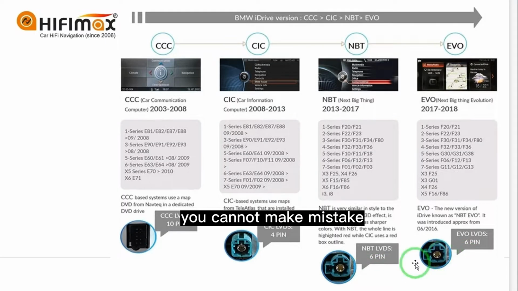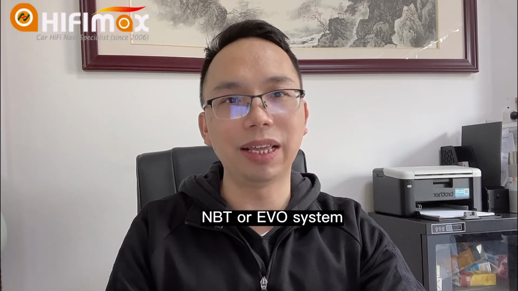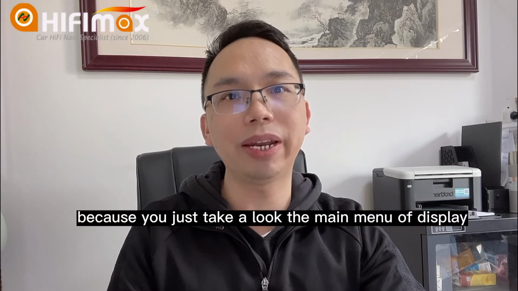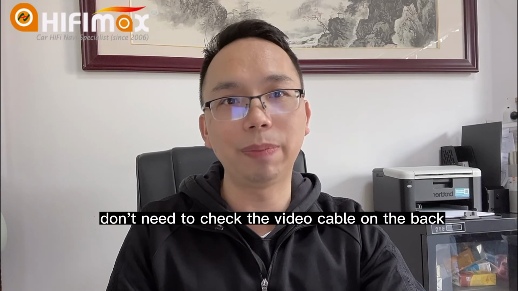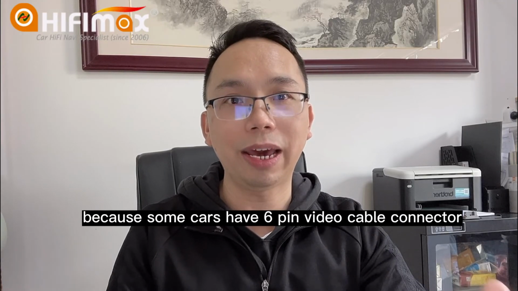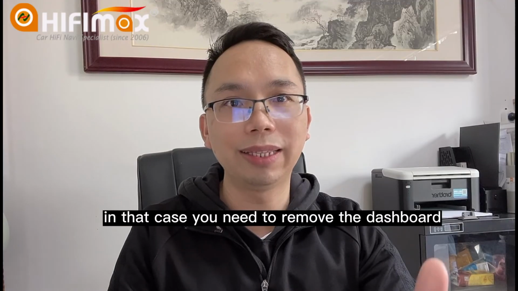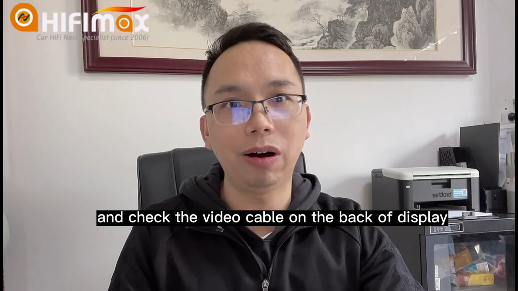You cannot make a mistake. So if your car is CCC, NBT or EVO system, it is very easy to identify because you just take a look at the main menu of the display, then it will be fine. You don't need to trace the video cable on the back. But the only difficulty is the CIC model because some cars have a 6-pin video cable connected. That's very hard to identify by the interface. In that case, you need to remove the dashboard and trace the video cable on the back of the display.